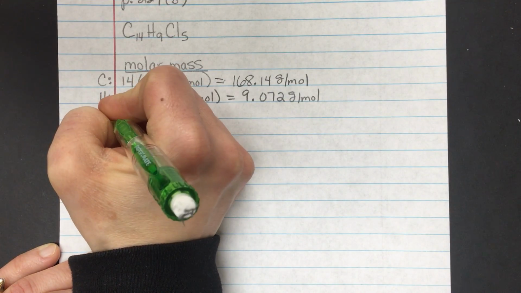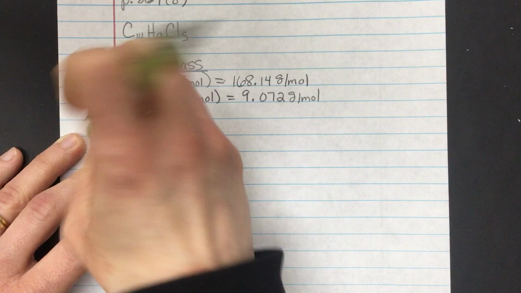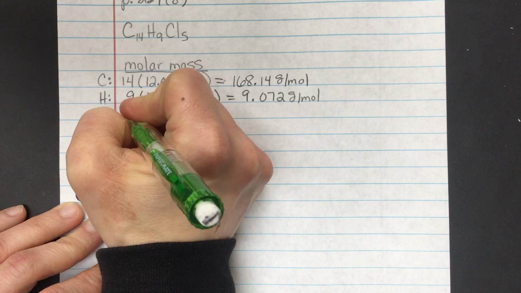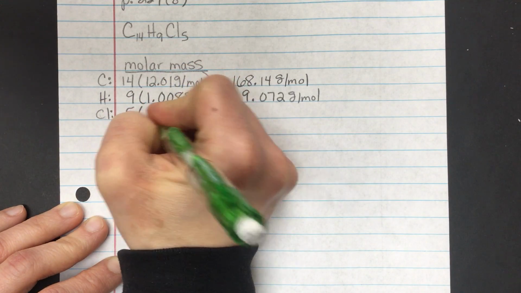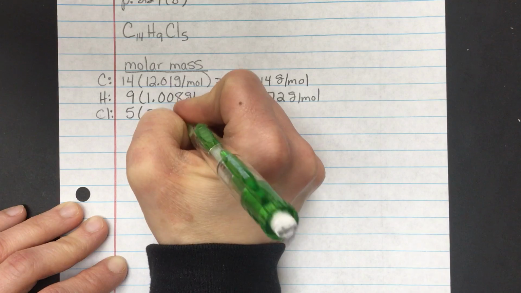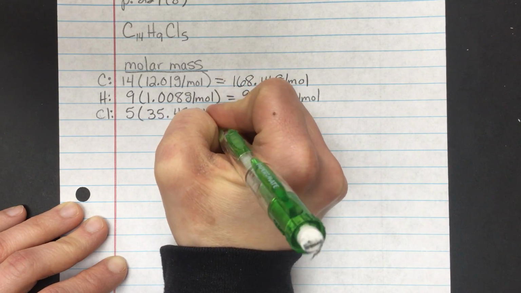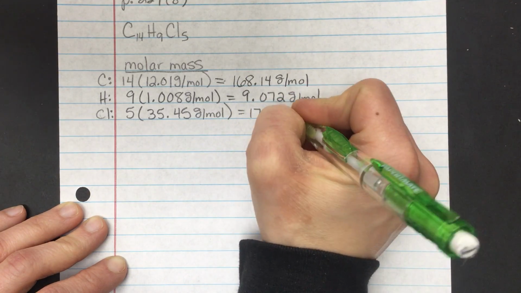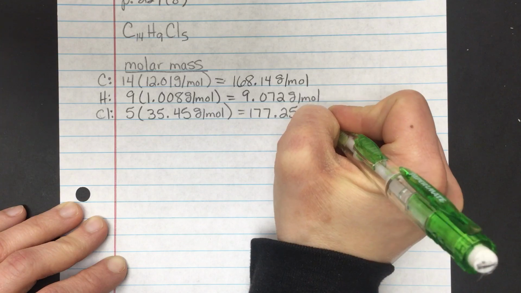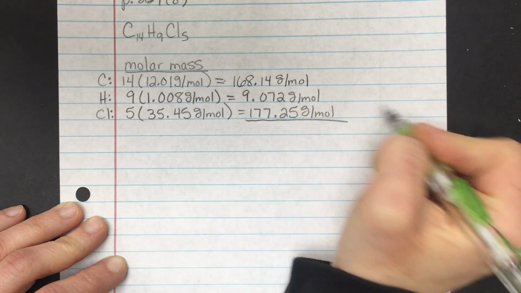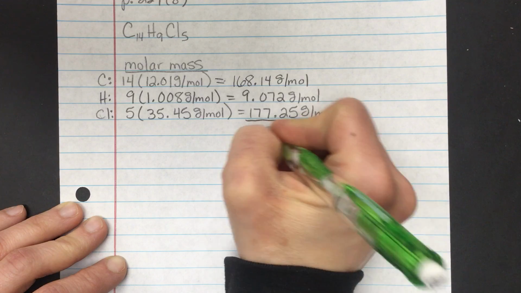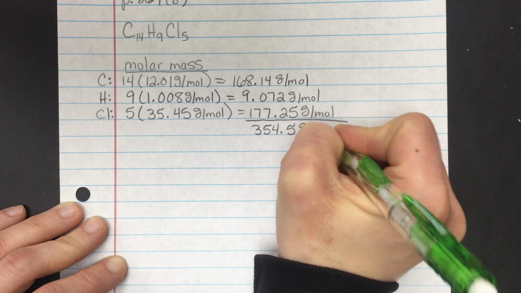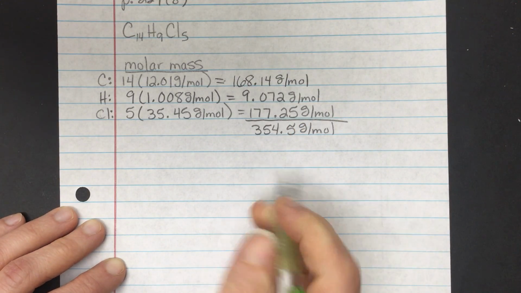And then for my chlorine, it's 5 times the molar mass of chlorine from my periodic table, 35.45 grams per mole. When I multiply that, I get 177.25 grams per mole. When I add up all of those numbers, I get 354.5 grams per mole.